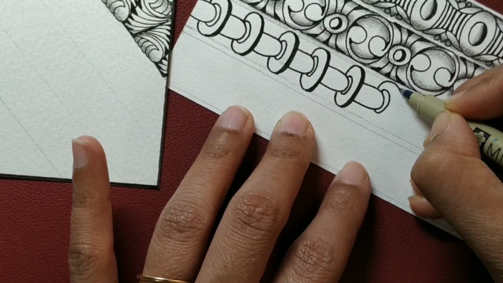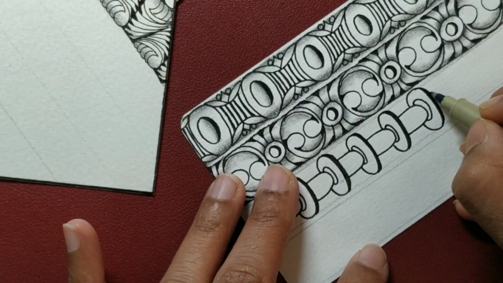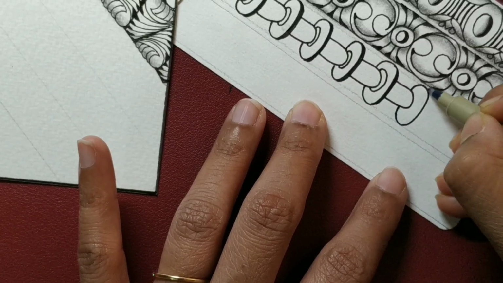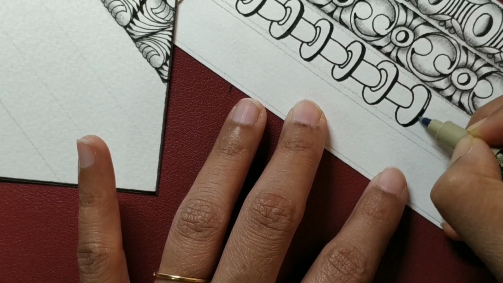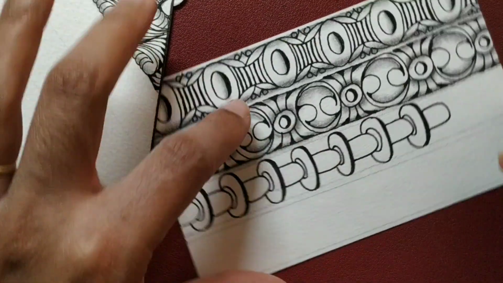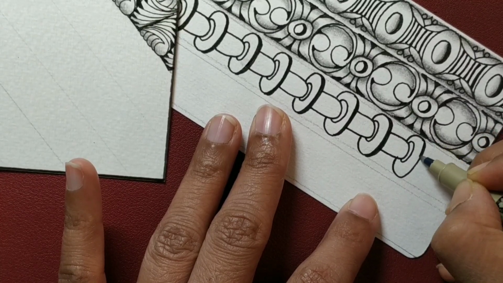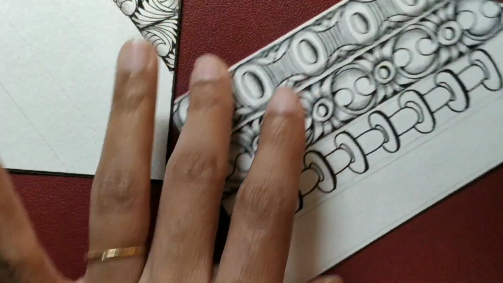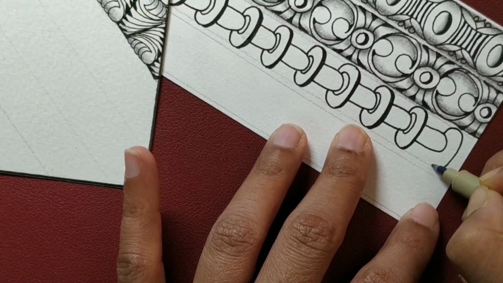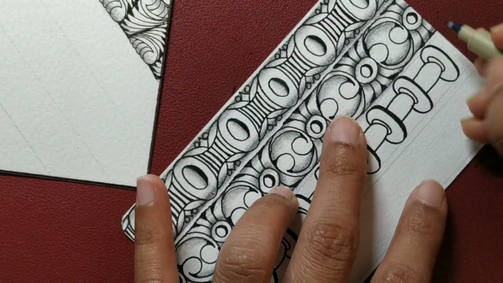One small, right, again one more, so just maintaining that flow, one horizontal, one vertical, both kind of incomplete in a way. Yeah, again, and the last one.